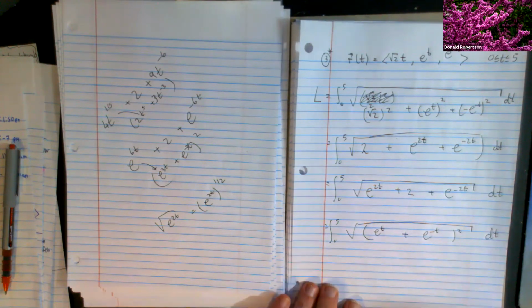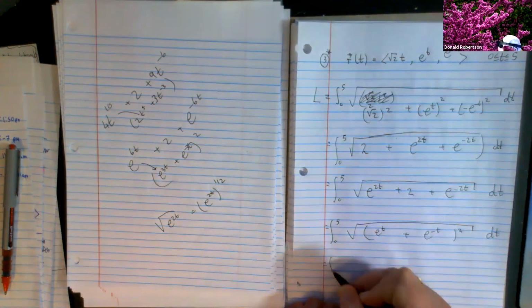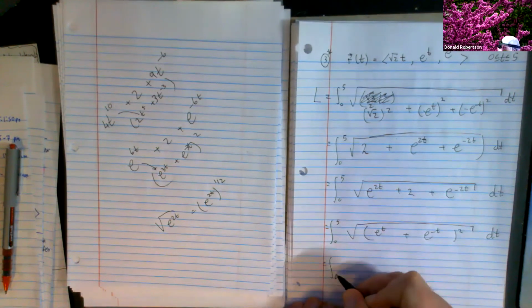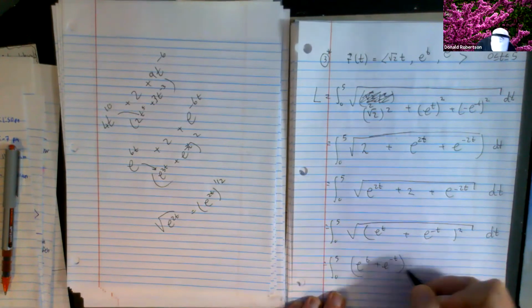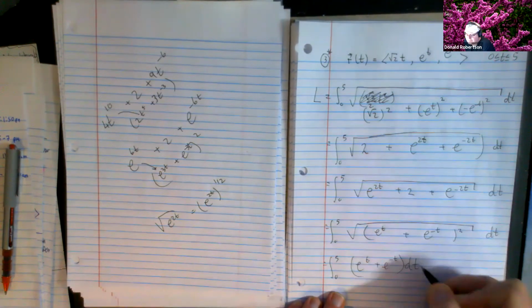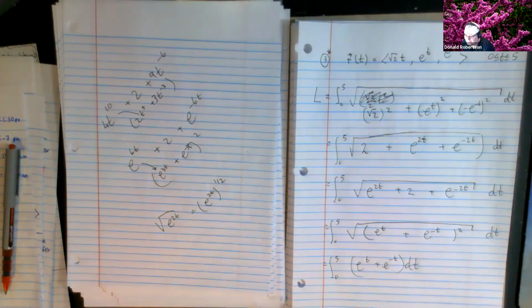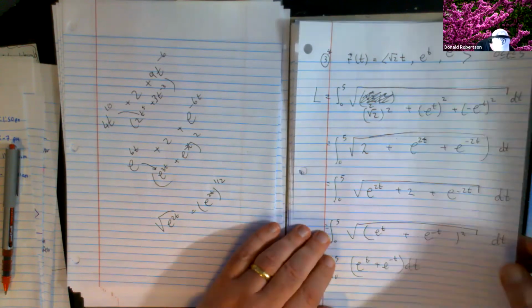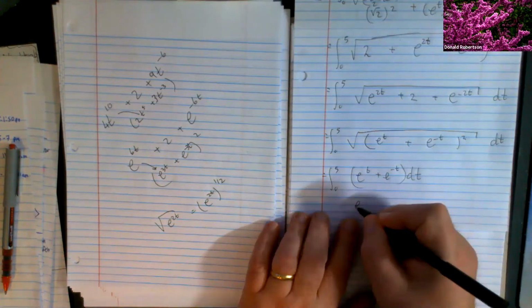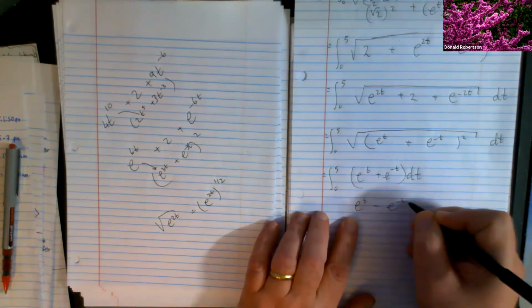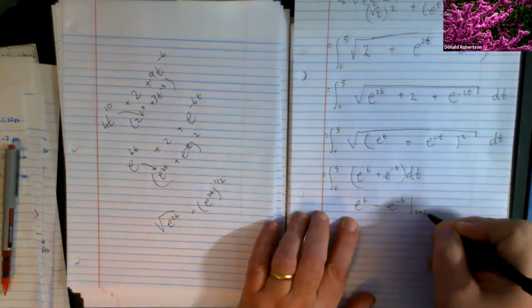Now, before I forget to finish this question, doesn't the square root of a square cancel out? Which is the whole point of this process. And now we are left with this fella. Okay, e to the t minus e to the negative t, evaluated at 0 and at 5.